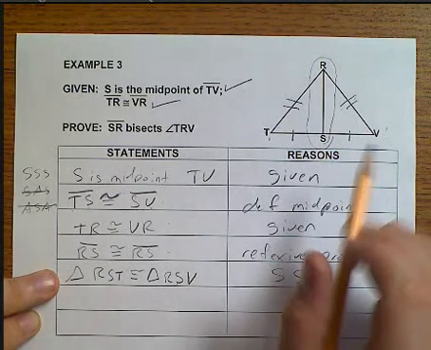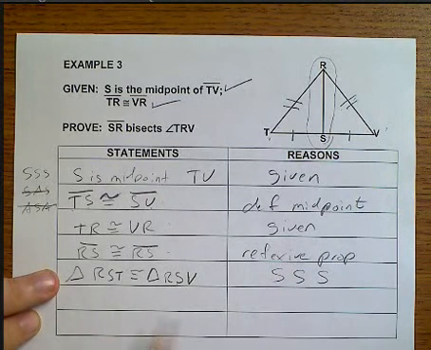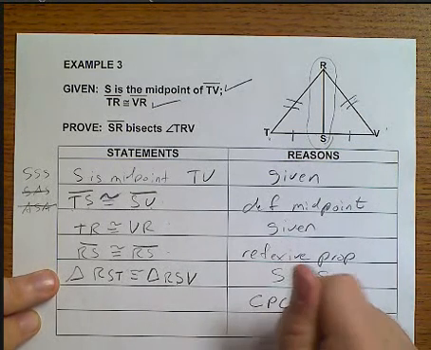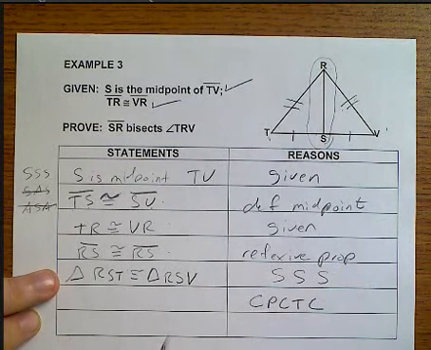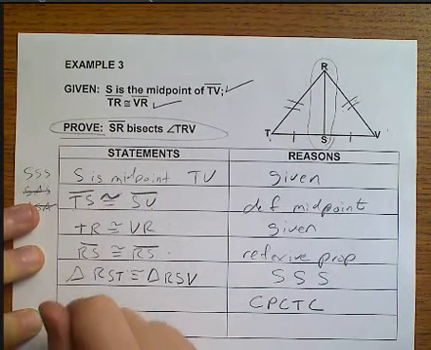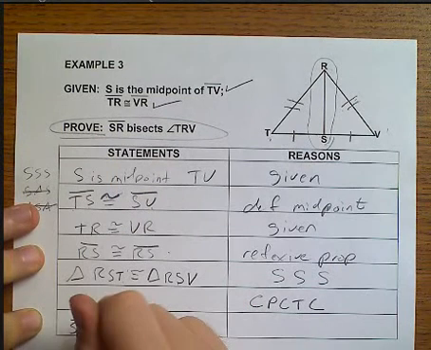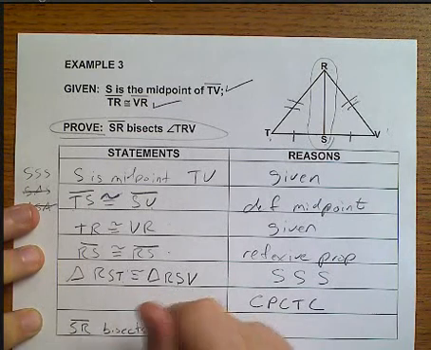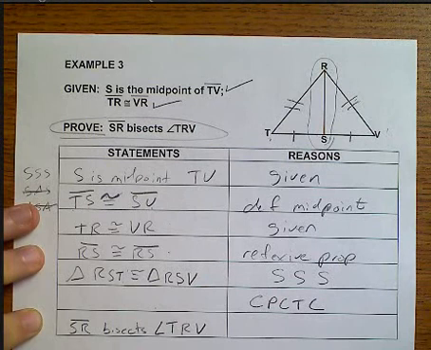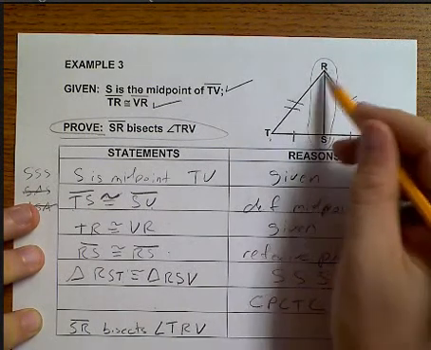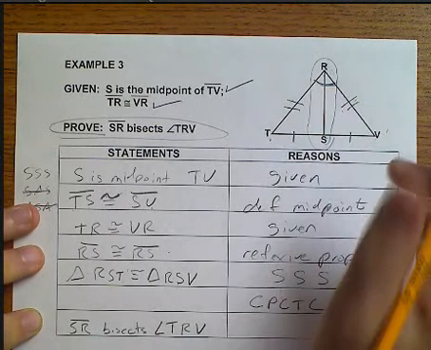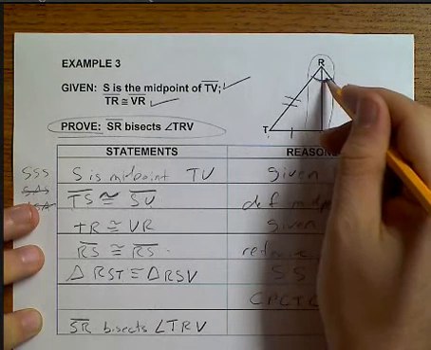All right, so we've got this, and we need to figure something out. Well, pretty good idea that we're going to use CPCTC. I just don't know what for what, but I want to get to this statement. I want to get to the point that SR bisects angle TRV. Well, TRV is this angle, and bisecting means that I cut it in half.